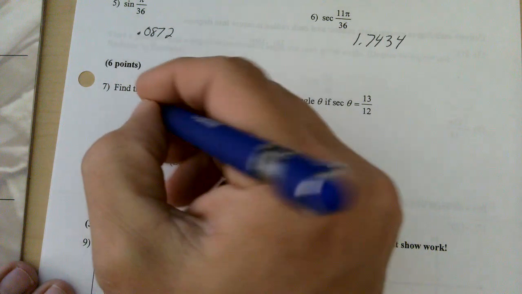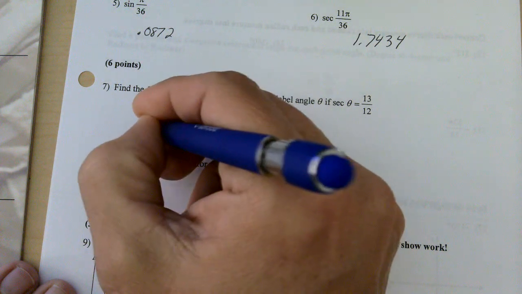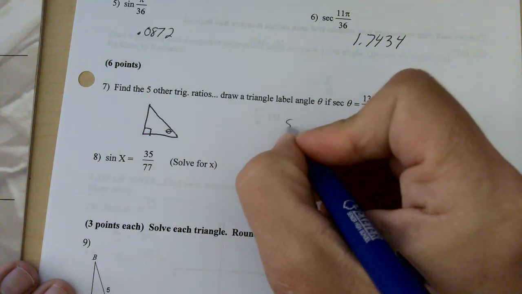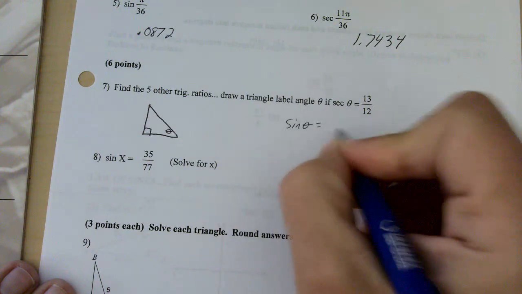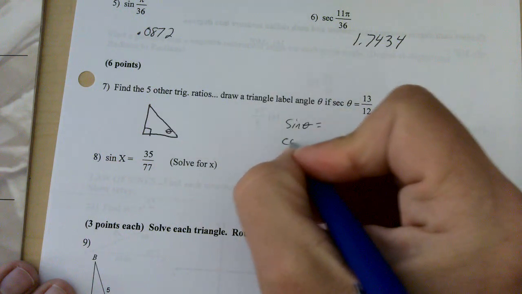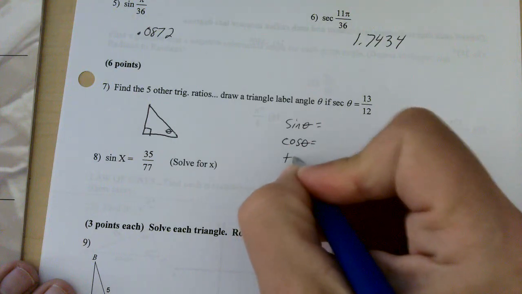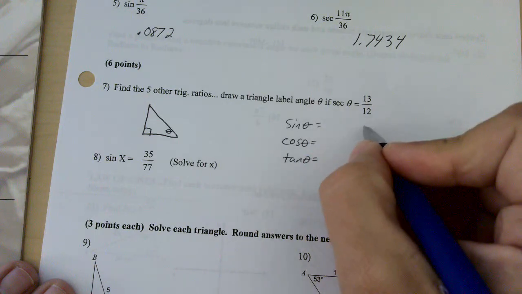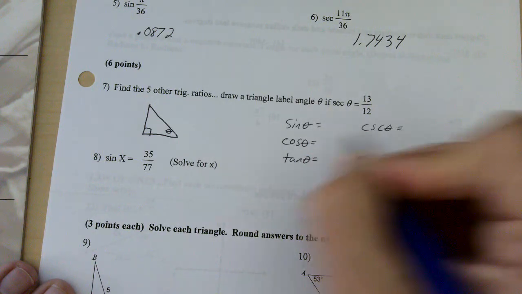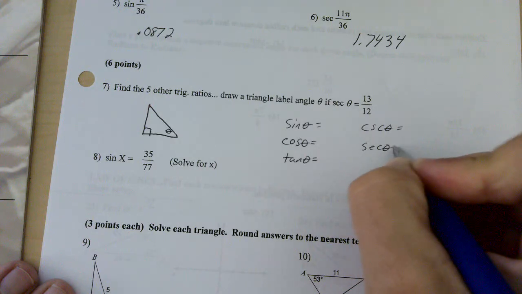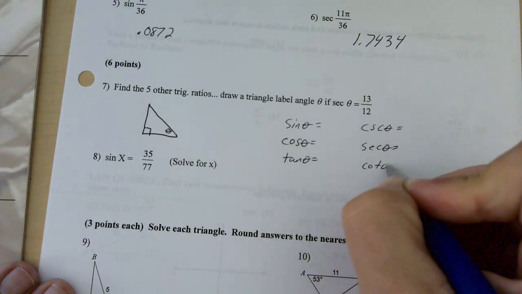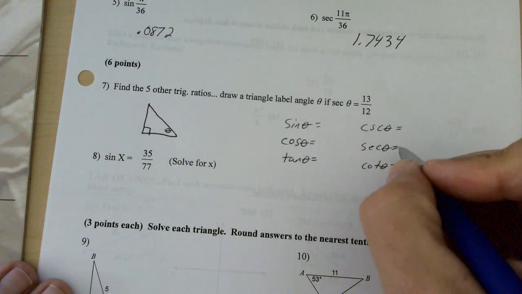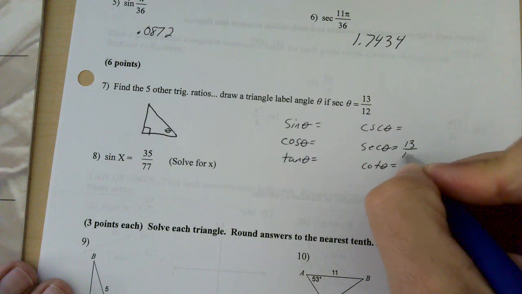For this problem though, I'm going to make a generic right triangle. I'm going to put my theta right here. I'll have sine already on your paper, and you need to put the sine. I'll have cosine directly underneath it, and then tan, and next to it I'll have the corresponding reciprocals. Sine goes with cosecant, cosine goes with secant, and tan with cotangent. In this case, I am telling you that the secant is 13 over 25.